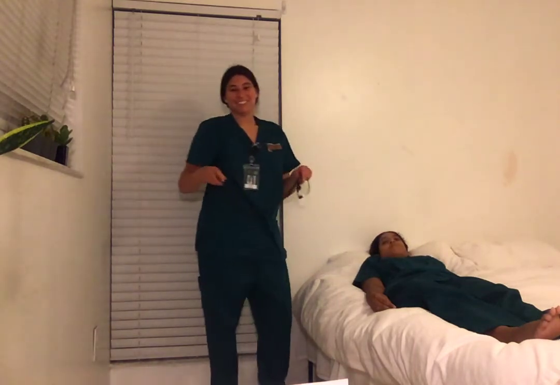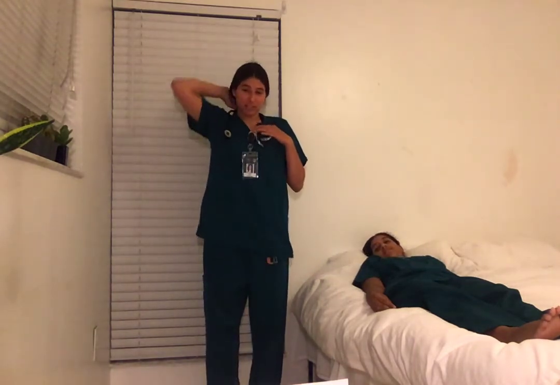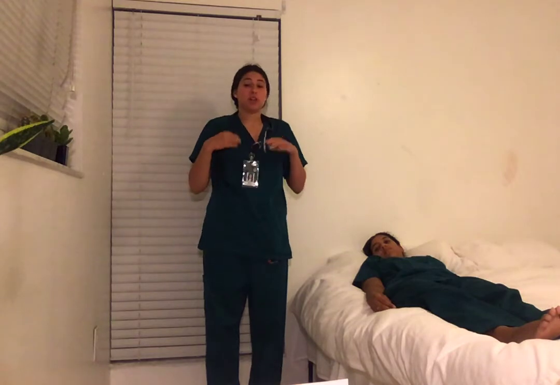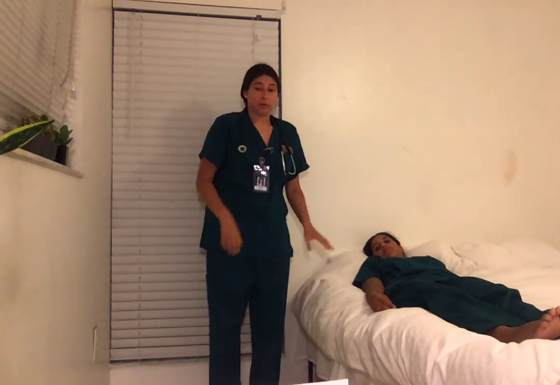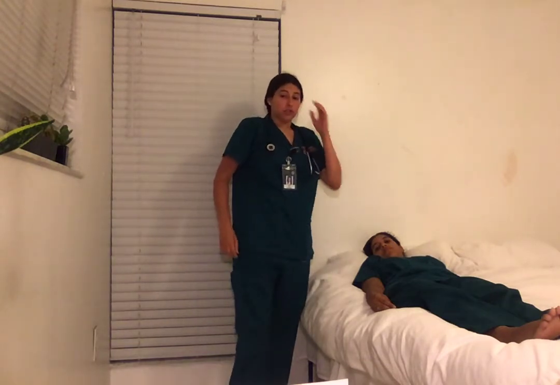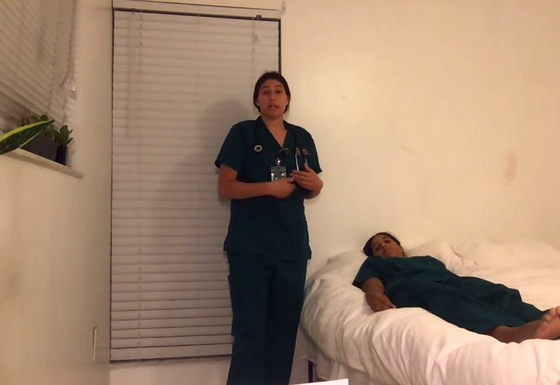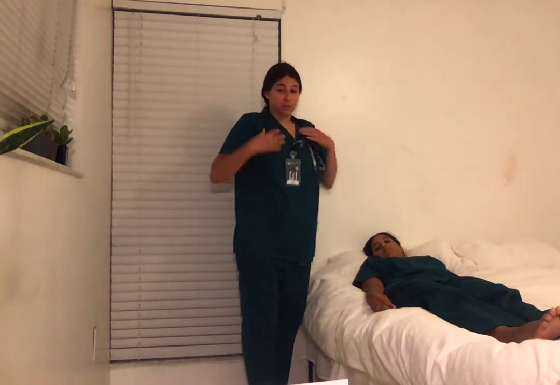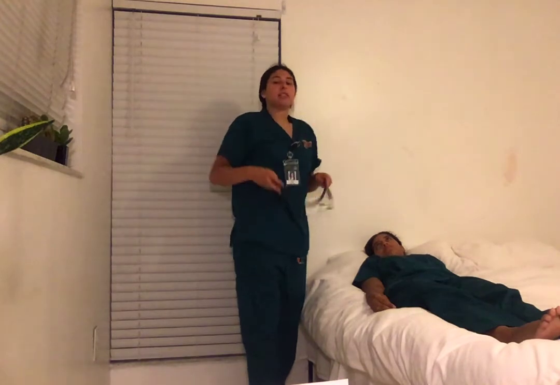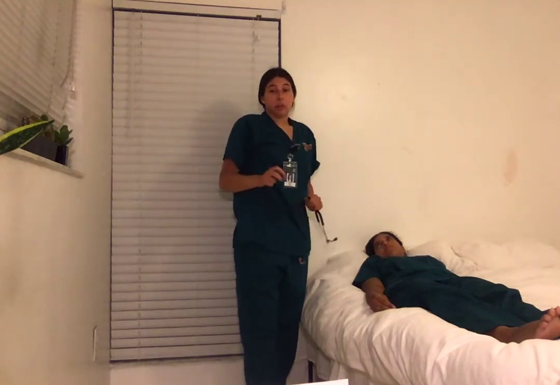And everything's normal. So now I'm going to move on to the abdomen. I'm going to start with inspection. I'm going to look for color, size, contour, and make sure everything's normal there. Then I would move on to auscultating, because you have to listen before you palpate, because you don't want to cause any abnormal sounds.